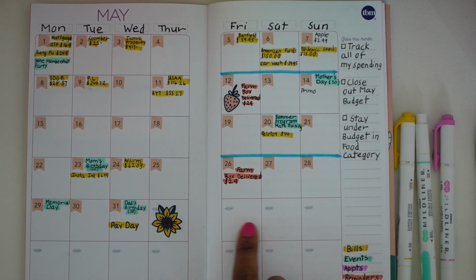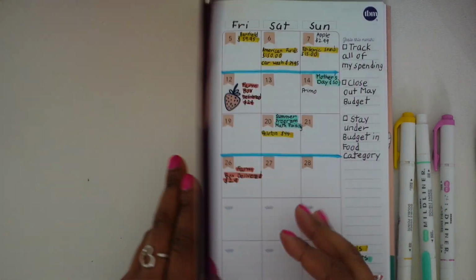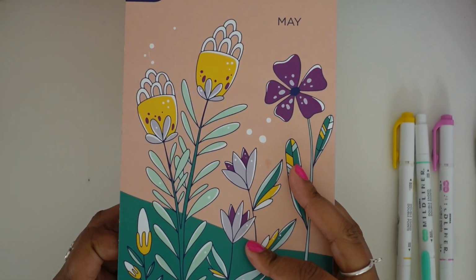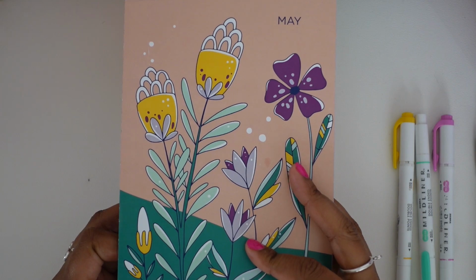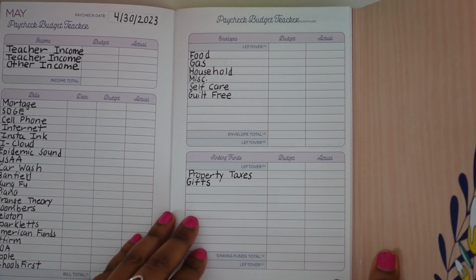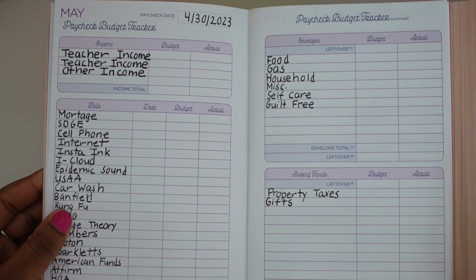I do budget using the Budget by Paycheck workbook. This is the Budget Moms box set. I absolutely love the box set because it is a small booklet and each booklet is for a different month. So this month's booklet, this is May's booklet, and then it just has my budget calendar, and then this is a notes page. It has a paycheck budget tracker. So see, I have not done my May budget.